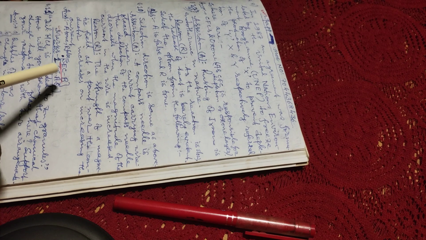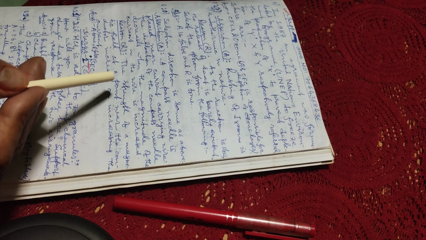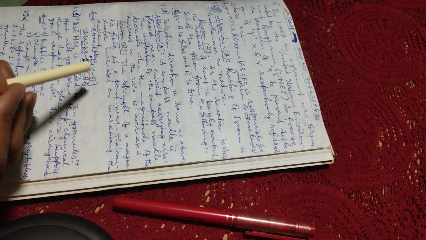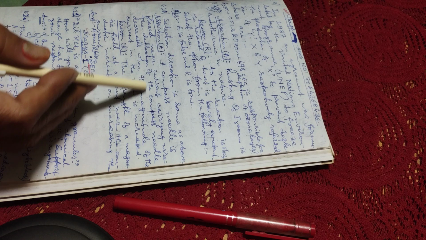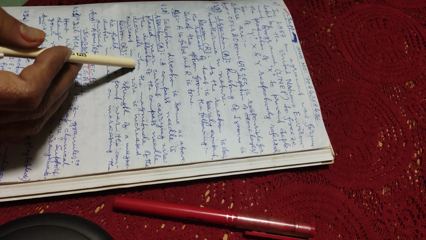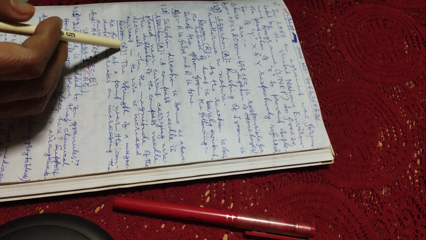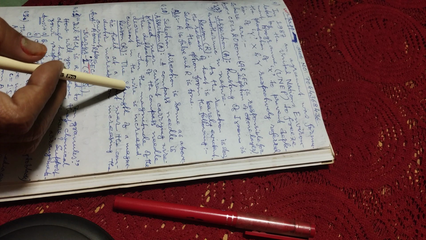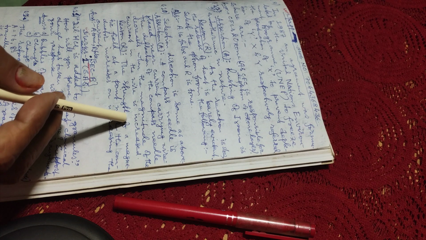Here actually the assertion A is true, but R is false, because when a compass needle is placed near a current carrying wire, the deflection of the compass needle decreases when the magnitude of the current in the wire is increased. It is actually 100% correct.